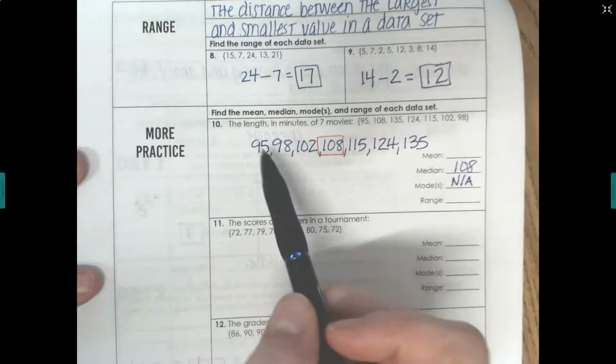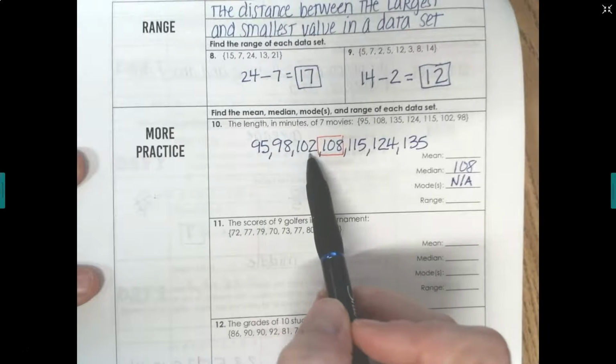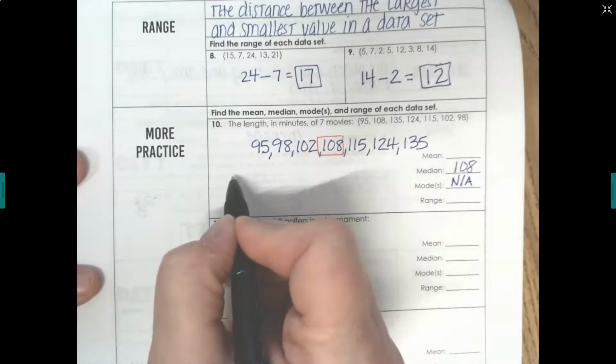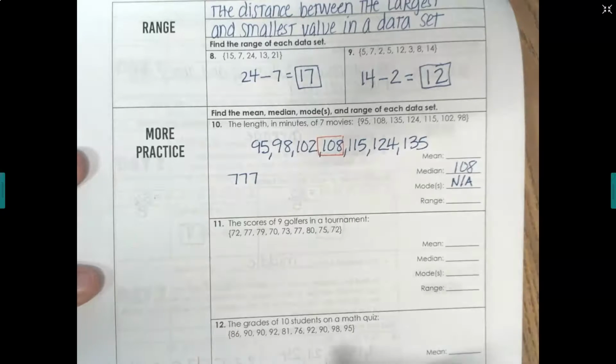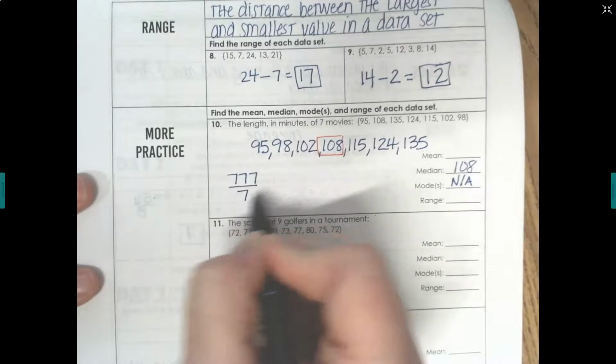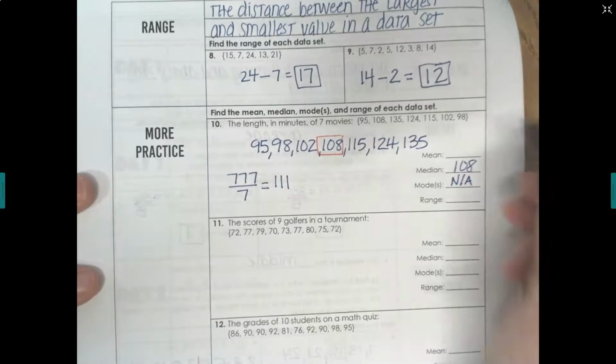For our mean, let's go ahead and take your calculator, add these up. 95 plus 98 plus 102 plus 108 plus 115 plus 124 plus 135. When you add those all up, you should get 777, and there were 7 total data values, which gives us a mean of 111.